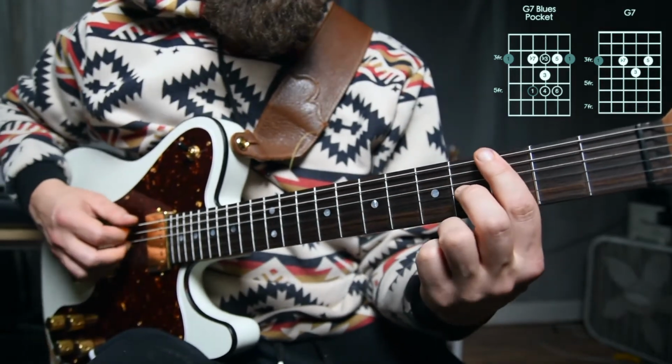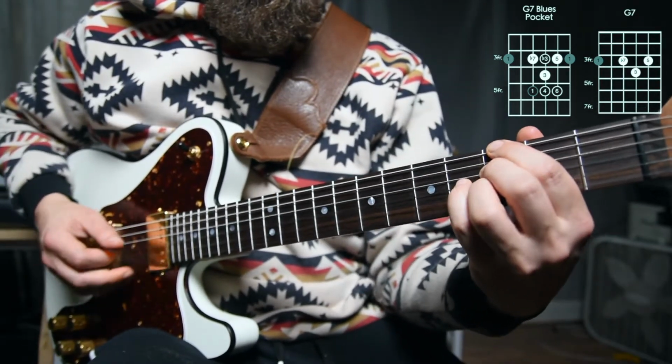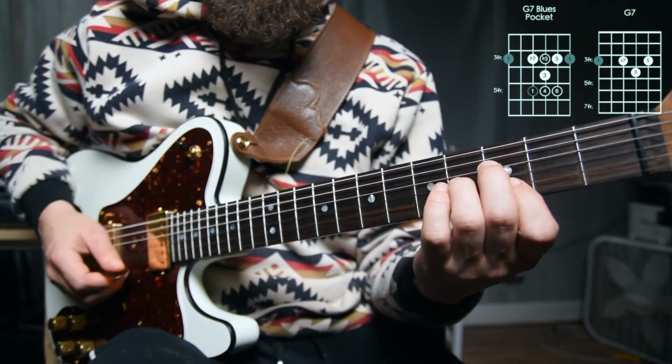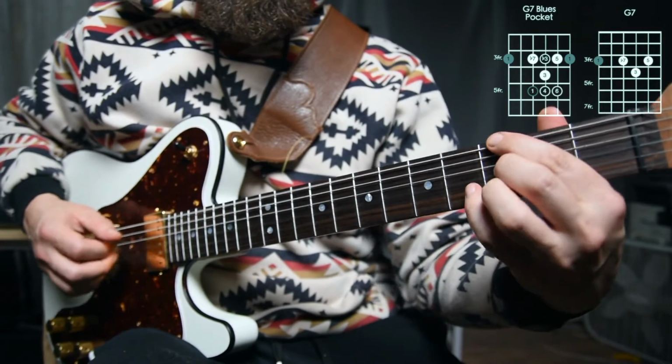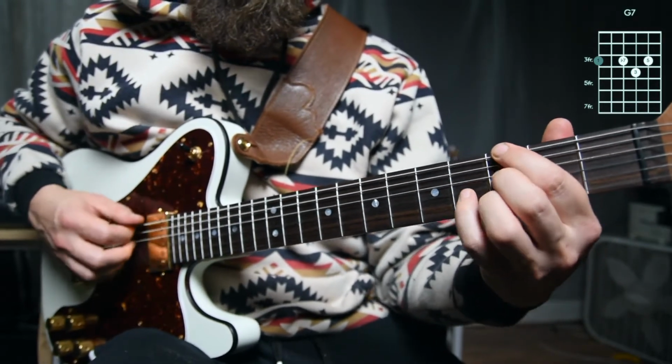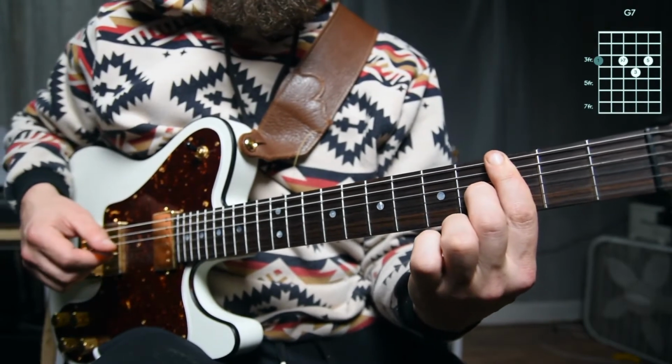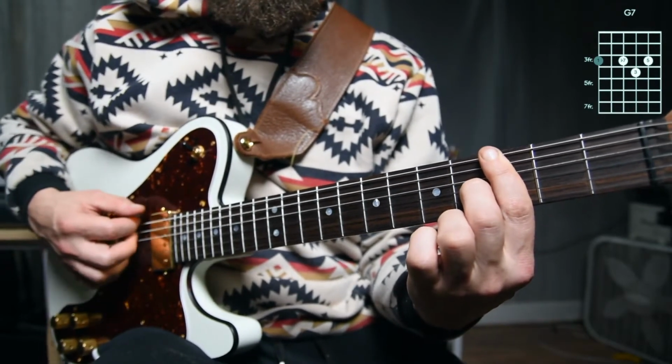If we play G7 in this position, we can play F on the fourth string, B on the third string, and D on the second string. The root note we can play on the sixth string to hear the context for those other notes. This is a common voicing for G7, and we're going to take this and drop out the root note.